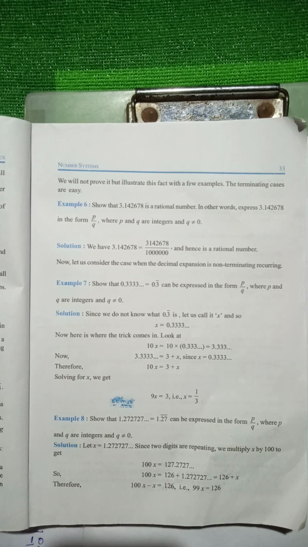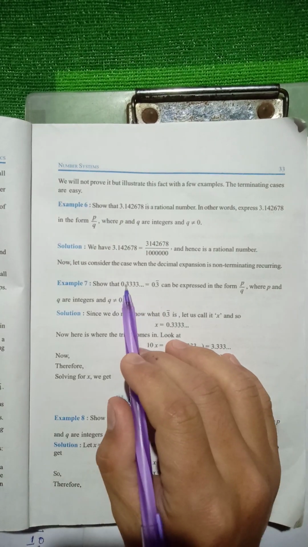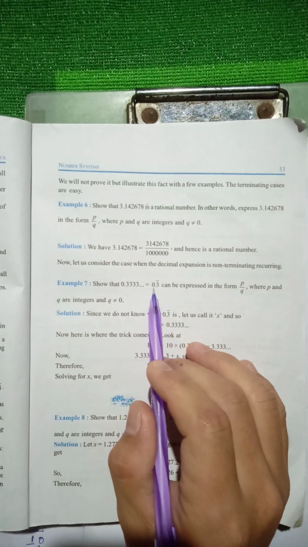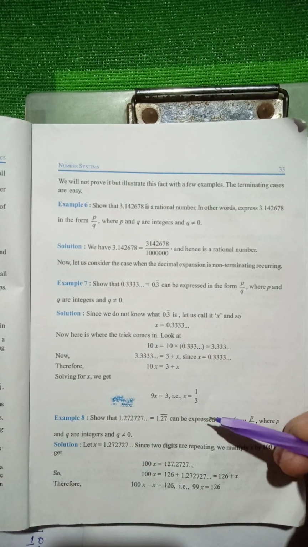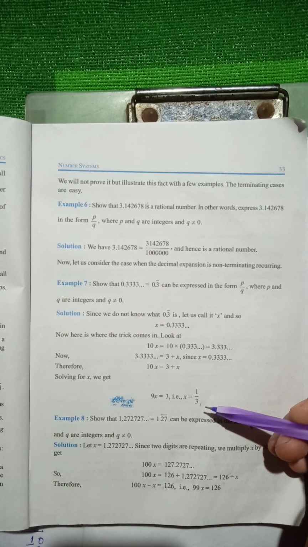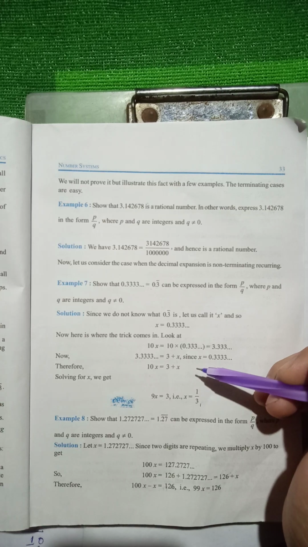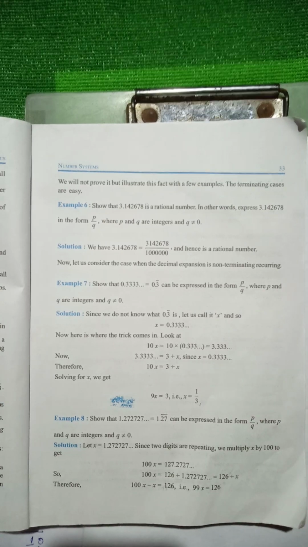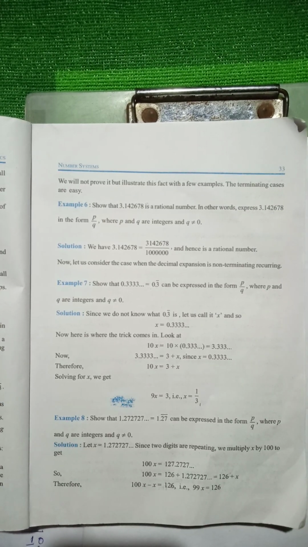So today we're going to discuss how to convert or how to make some numbers in the form of fractions or in the form of rational numbers. In order to do this, whatever numbers or decimal expansions are given, we have to express them in the form of p by q. If we can express it in the form of p by q, that means the number belongs to rational numbers. So let us start.